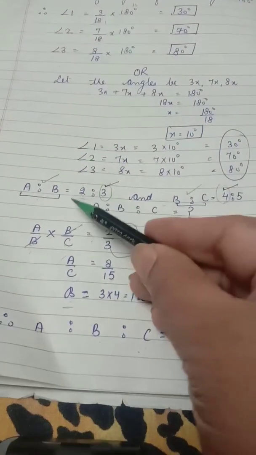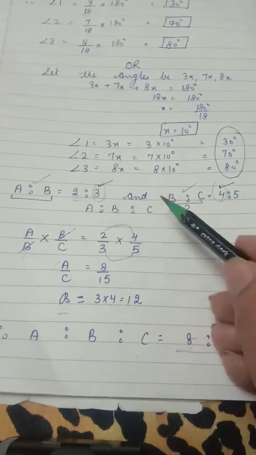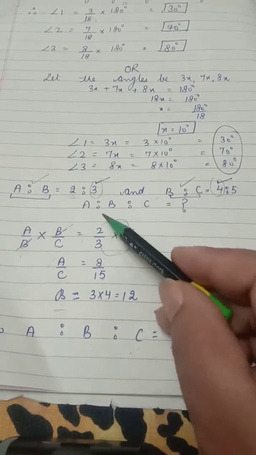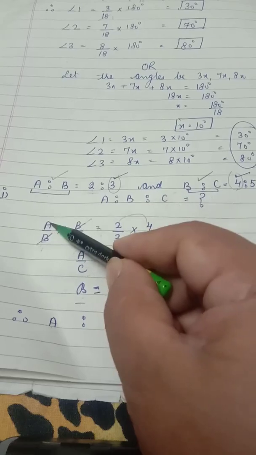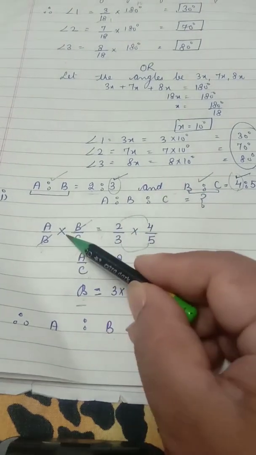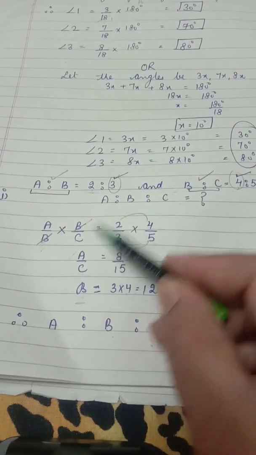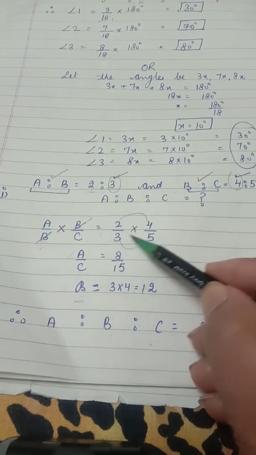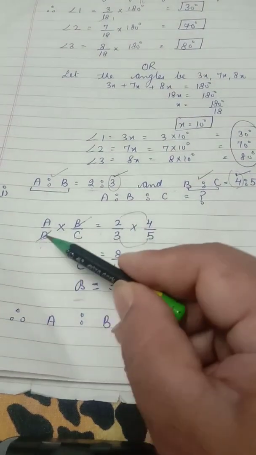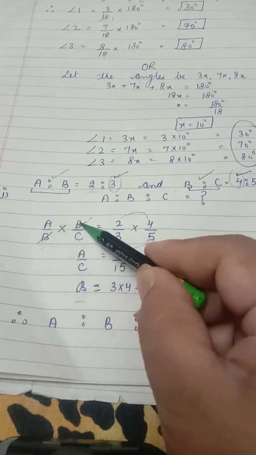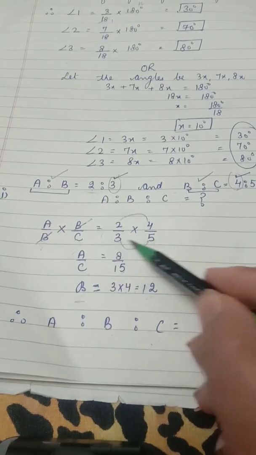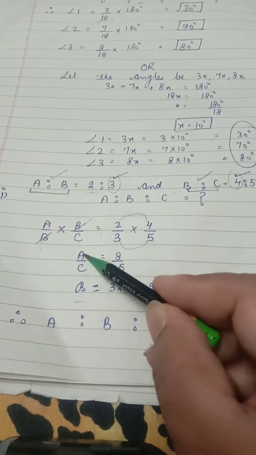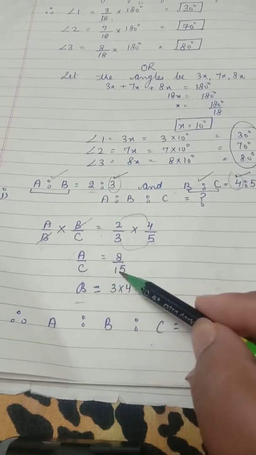Okay. A ratio B, 2 ratio 3, B ratio C, 4 ratio 5. Now, ratio is another form of division. So, let it be A upon B multiplied by the second ratio, that's B upon C. Similarly, the ratios 2 upon 3 will be multiplied with 4 by 5. B and B get cancelled. So, A into 1 is A, 1 into C is C. 2 into 4 is 8, 3 into 5 is 15. That means the value of A is 8 and the value of C is 15.